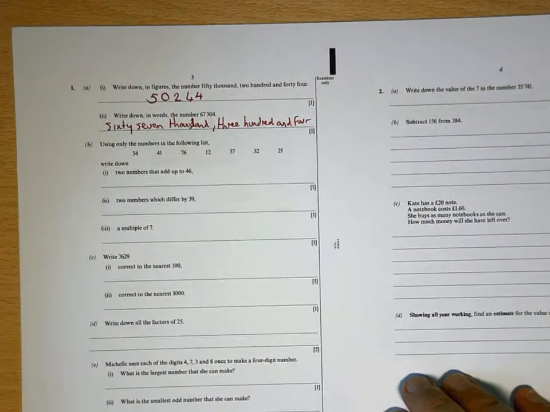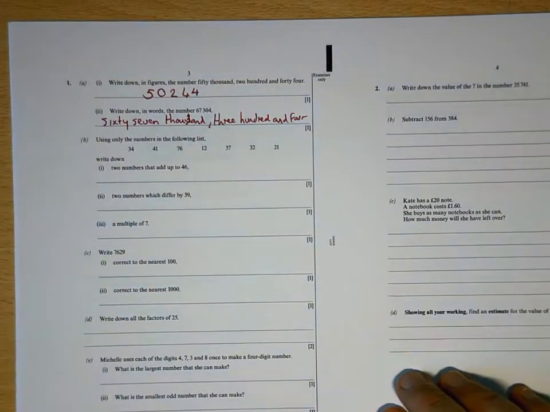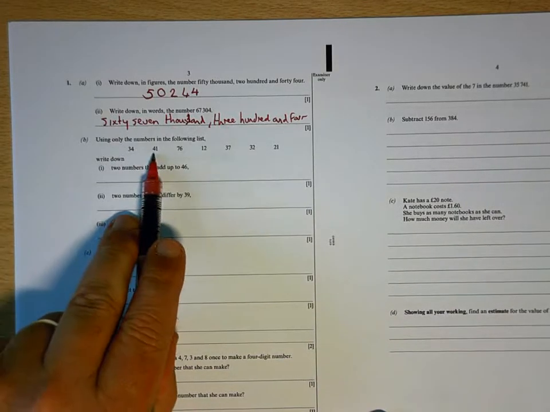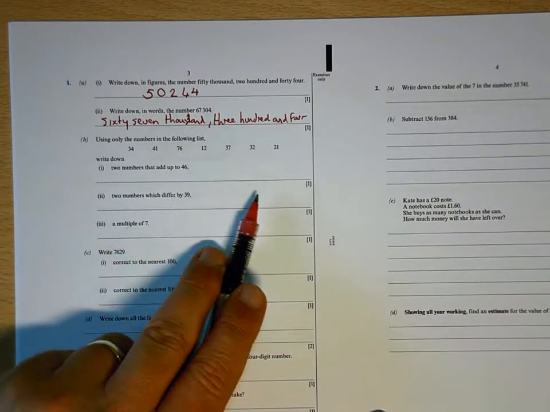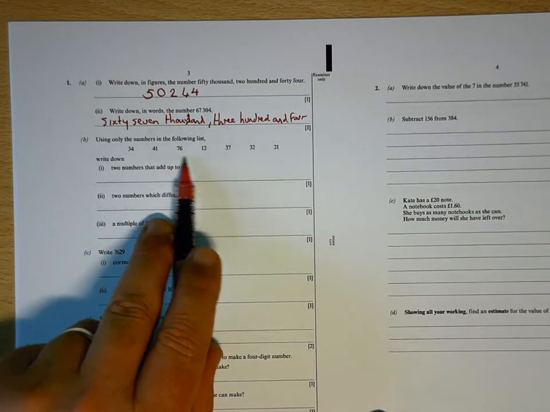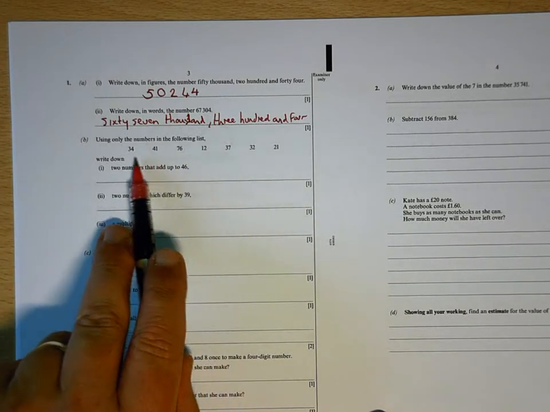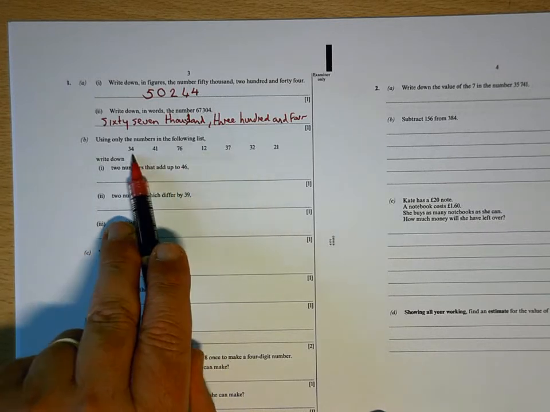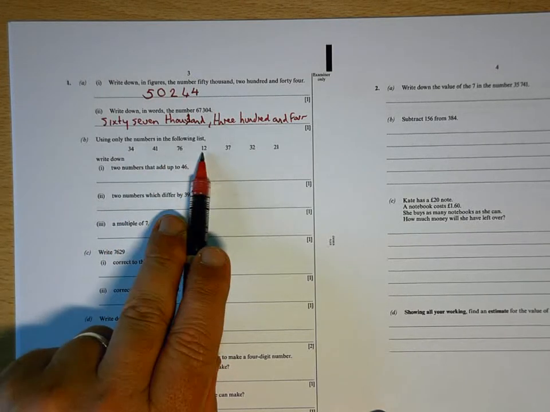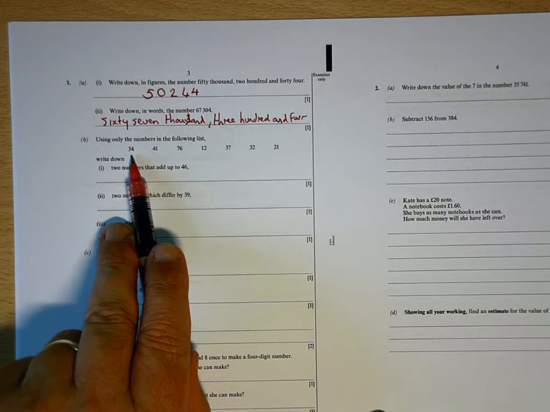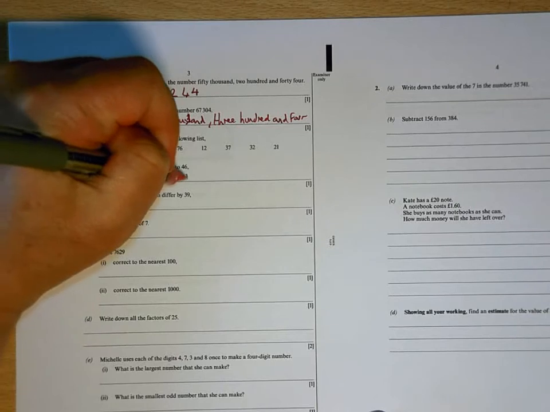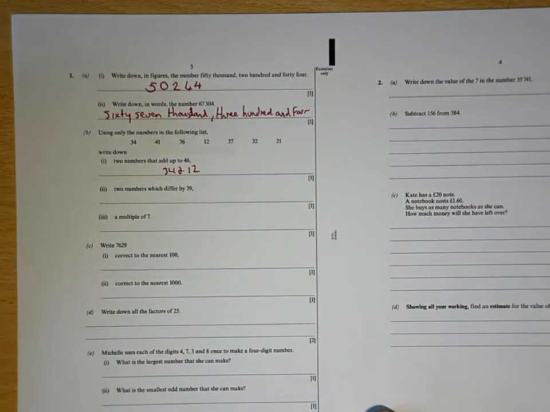And make sure you use all words. Using only the numbers in the following list, write down two numbers that add up to 46. So you're looking for a pair of unit digits that are going to add up to 6 or to 16, where you'd write the 6 down and carry 1. So 4 and 1 doesn't, 4 and 6 doesn't, 4 and 2 does. So 34 and 12 would be a good starting point, and 34 and 12 actually is what it is. So 34 and 12, there's no order, doesn't matter.